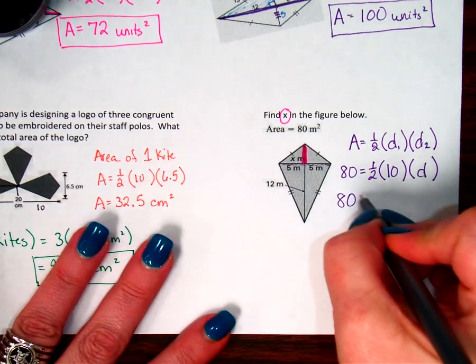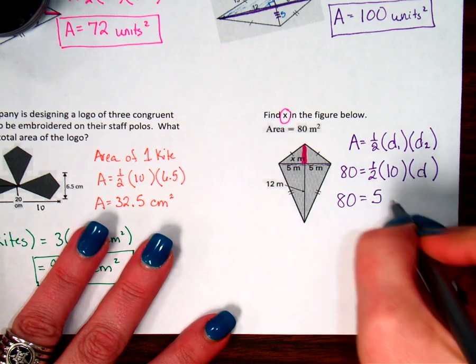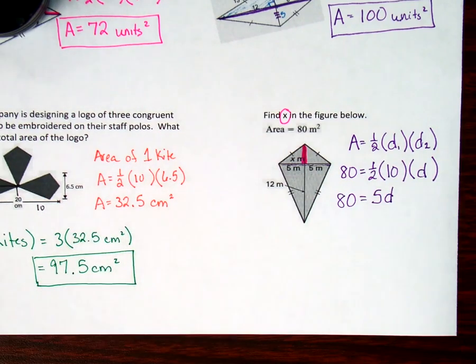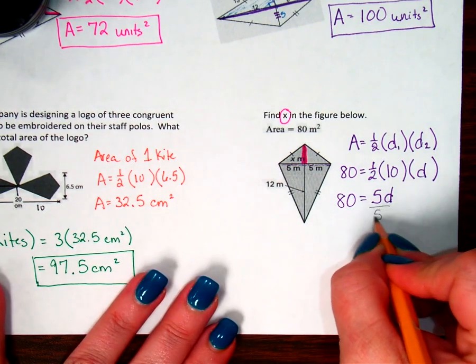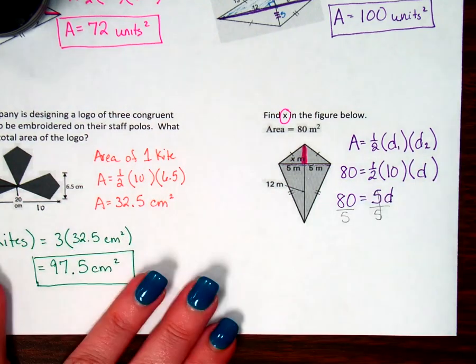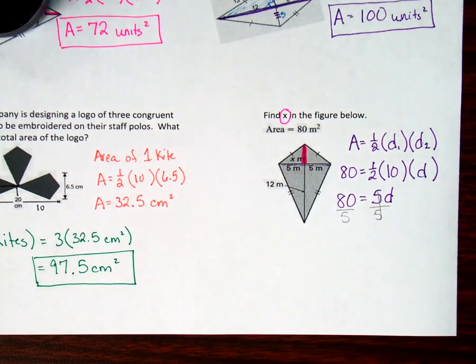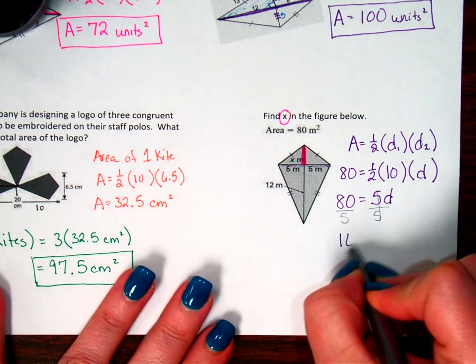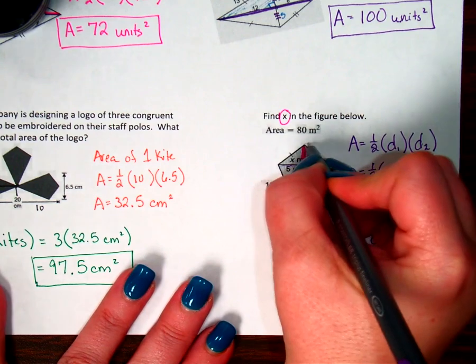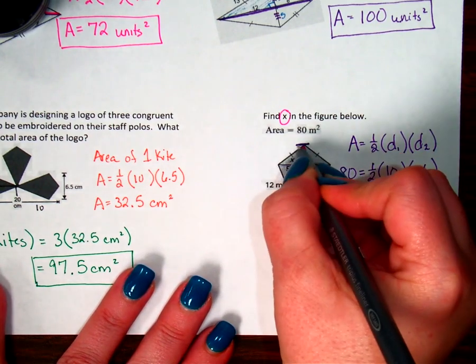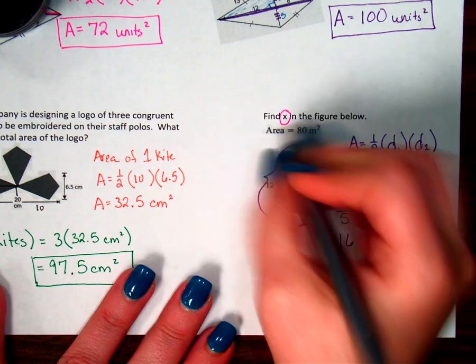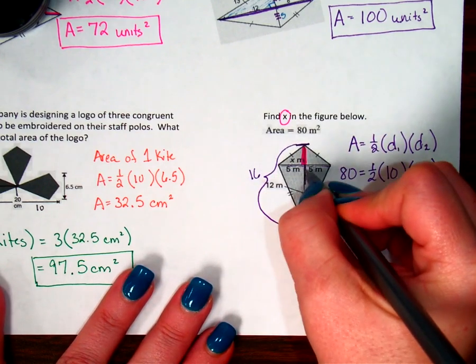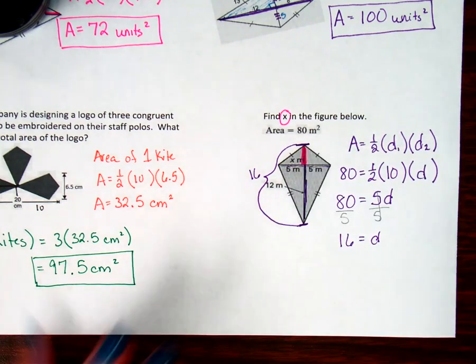I'm going to do 80 equals 1/2 of 10 is 5 times d. So to figure out what d is, all I have to do is divide both sides by 5. So 80 divided by 5, I believe, is 16. So this whole diagonal from here to here is 16. I know this piece here is 12, and I'm trying to figure out the pink piece.